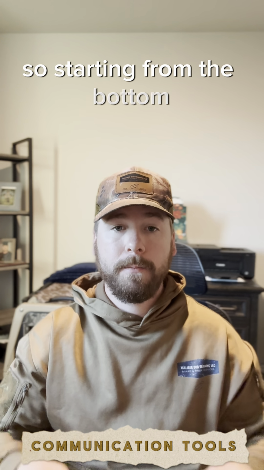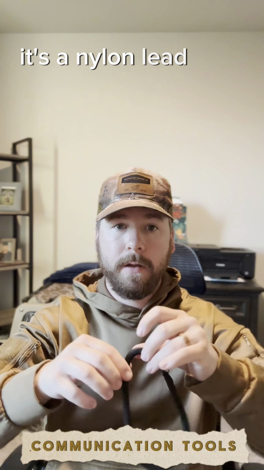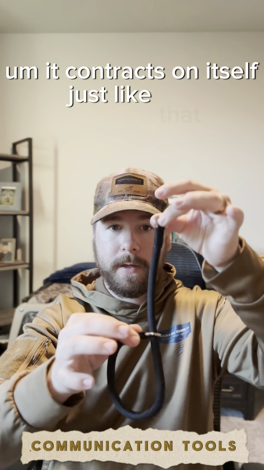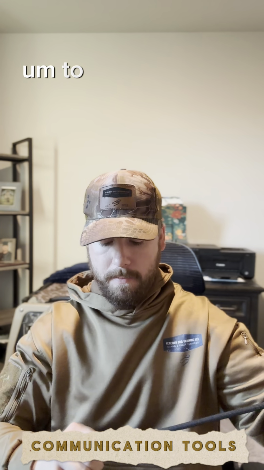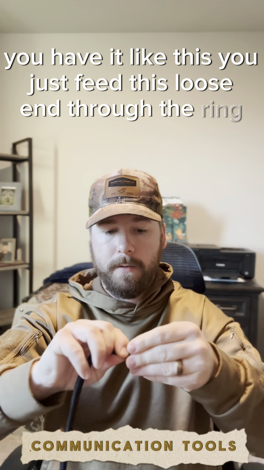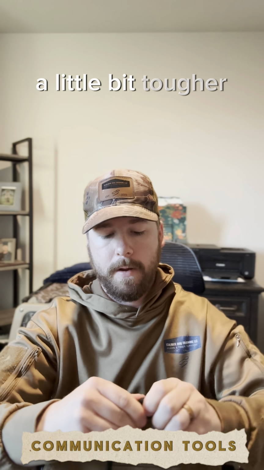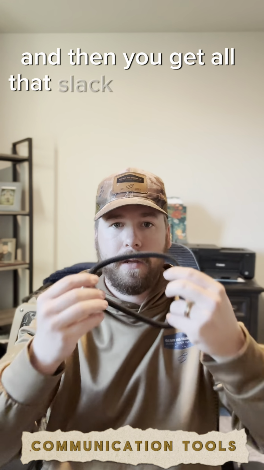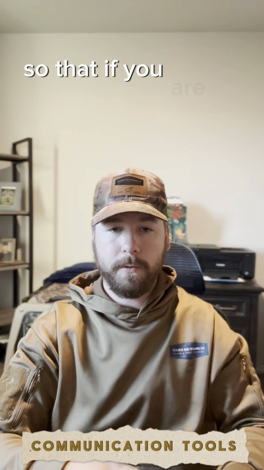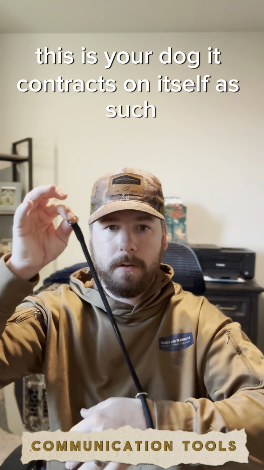So starting from the bottom, we have the slip lead. The slip lead is exactly what it sounds like. It's a nylon lead that you put around your dog's head or around your dog's neck. It contracts on itself just like that. To put it on your dog, you have it like this. You just feed this loose end through the ring. A little bit tougher. And then you get all that slack and you put it over your dog's head. You will clip your leash to the tag in here so that if you were to administer a correction, this is your dog, it contracts on itself as such.